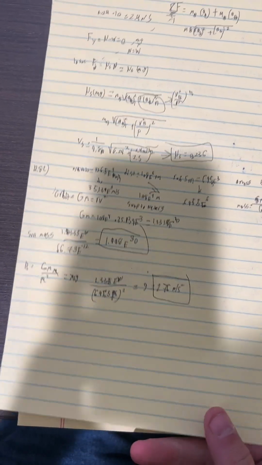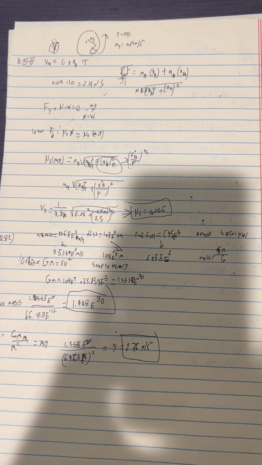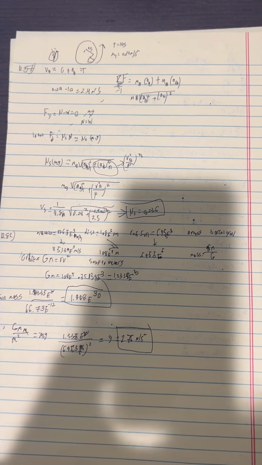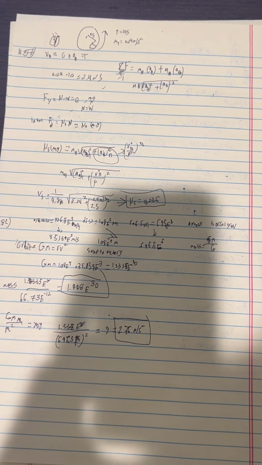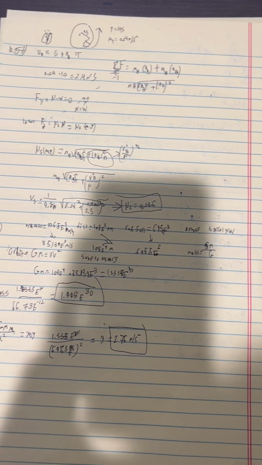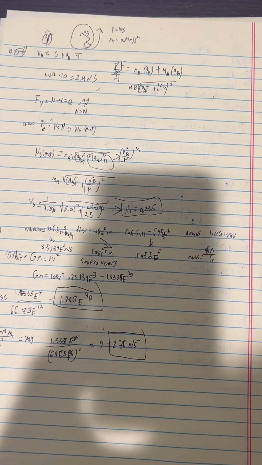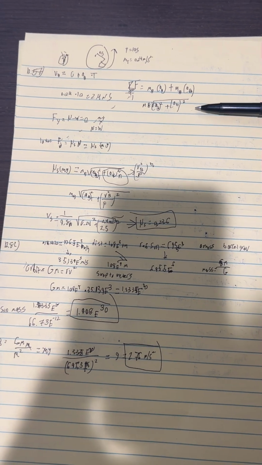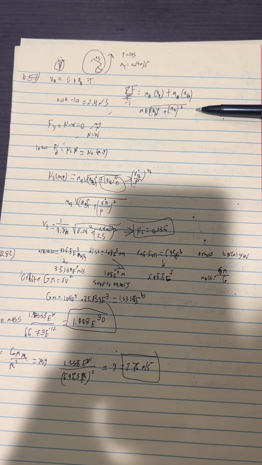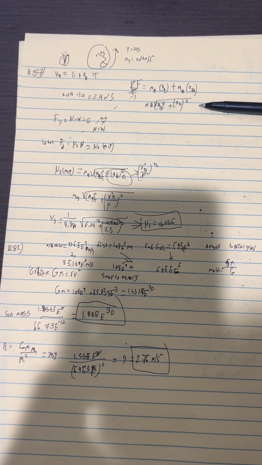And then for the turntable of 12.57, I first started by finding the forces and used those equations, then took the square root of it.